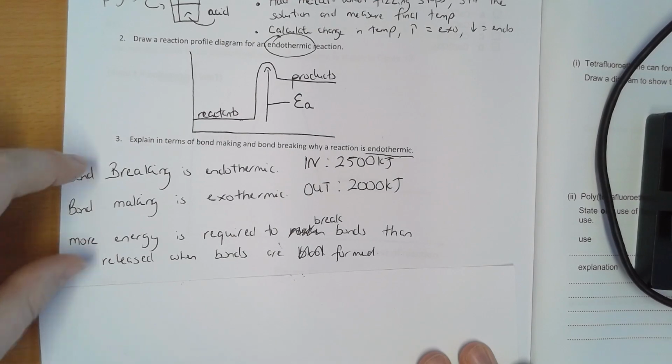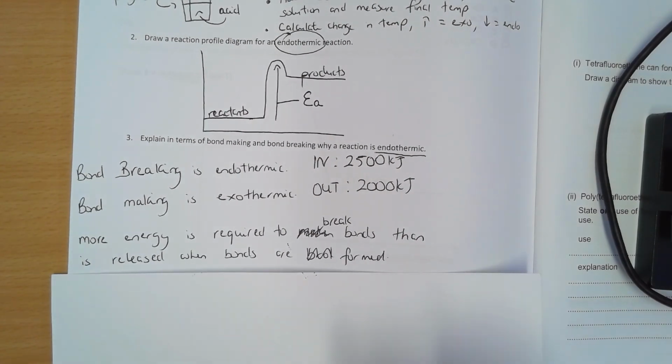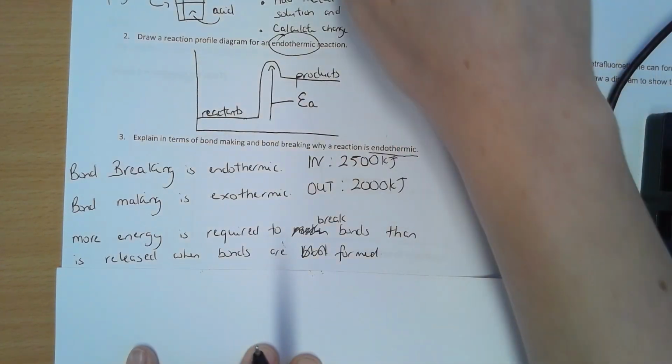But those questions always tend to come up, and they're usually 3 marks, so well worth practicing that and making sure that you've got your language correct.